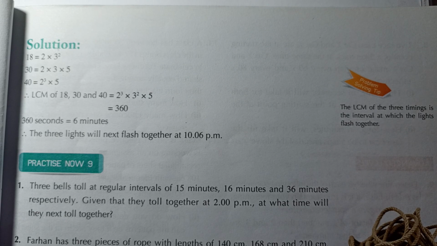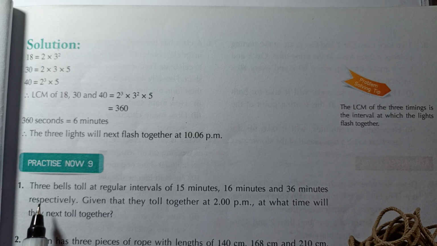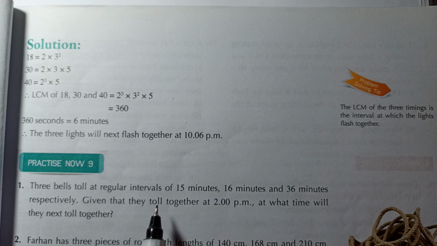In practice now 9, we are given some applications of LCM and HCF. He is telling us where we can use the method of LCM and the method of HCF to solve our daily life problems. Now the first problem: three bells toll at a regular interval.